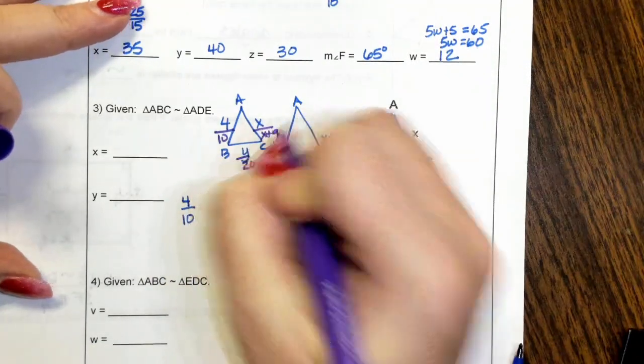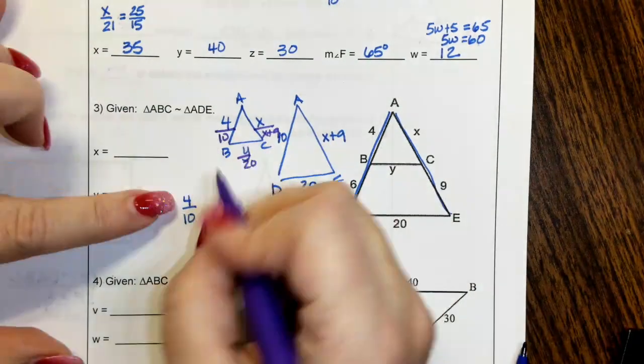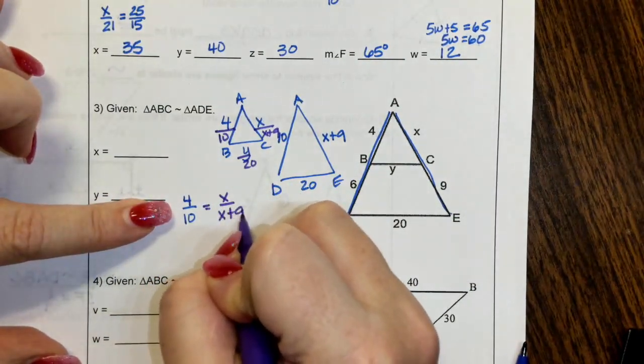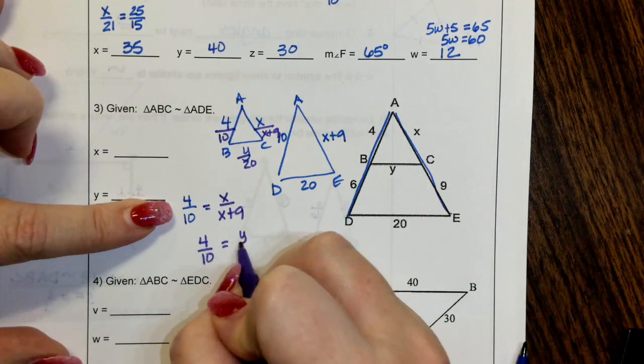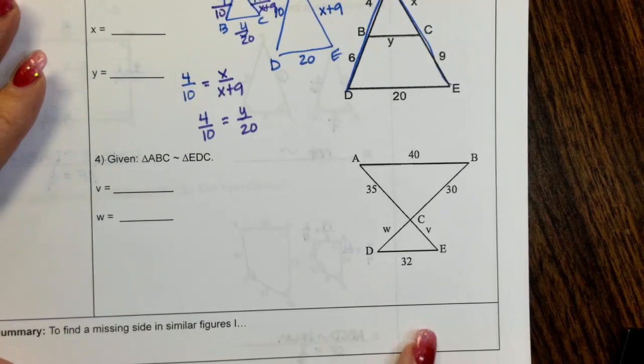And then ABC is similar to EDC. So what's important is to match this up. So AC corresponds to EC. So that means V is going to go underneath the 35. AB corresponds to ED, which means it's going to go underneath the 40, and BC corresponds to DC, which means that W is going to go underneath the 30.